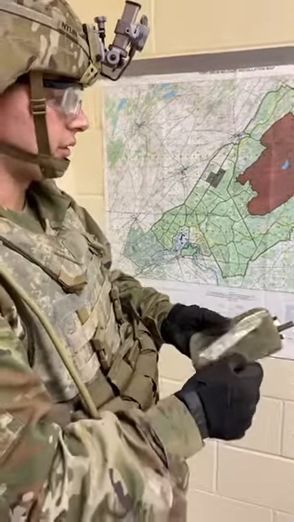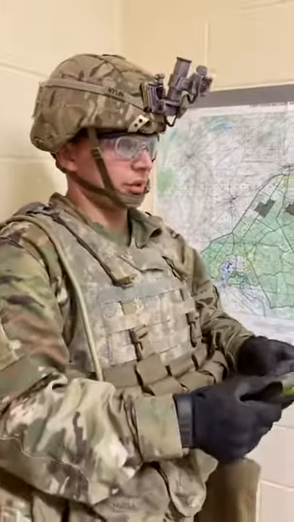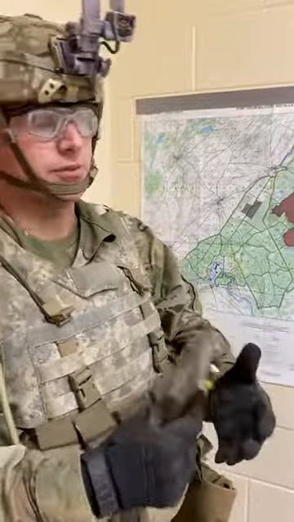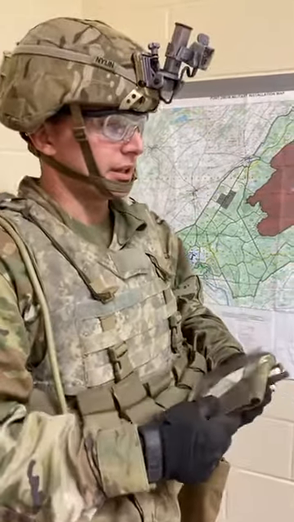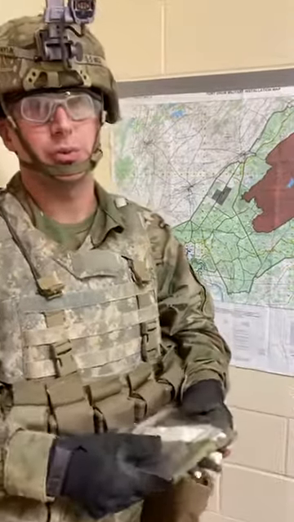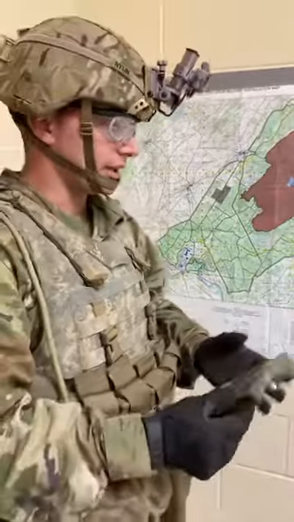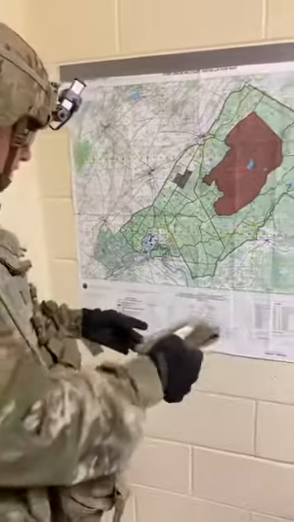Okay, to start out we're going to go with the condition. You are a member of a squad in a field environment, and you have been directed to determine the distance between two known points. All right, it's simple enough. So to start that out, I'll take you over here and we'll go over our scale.